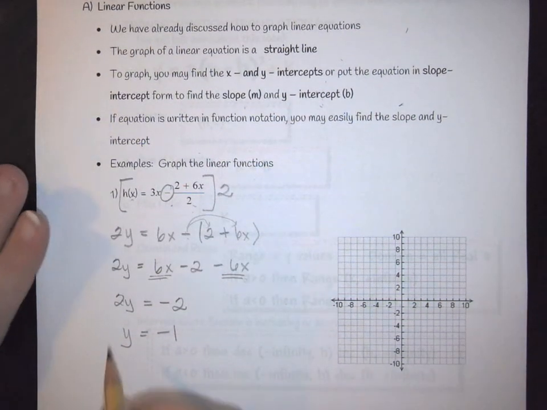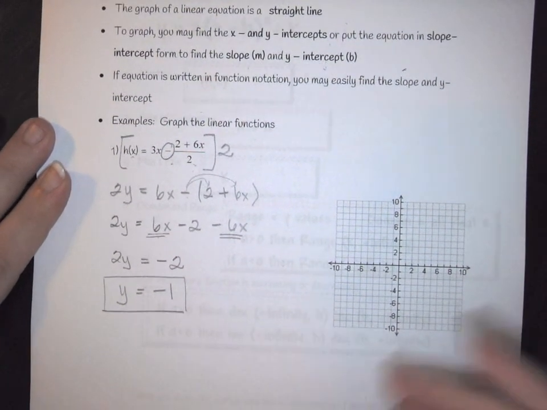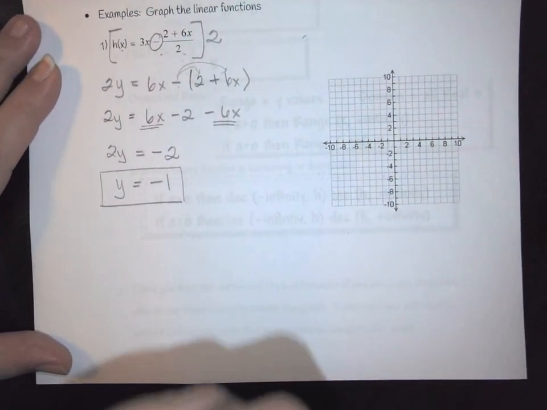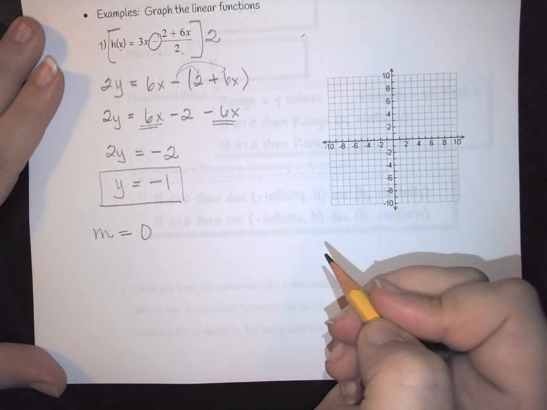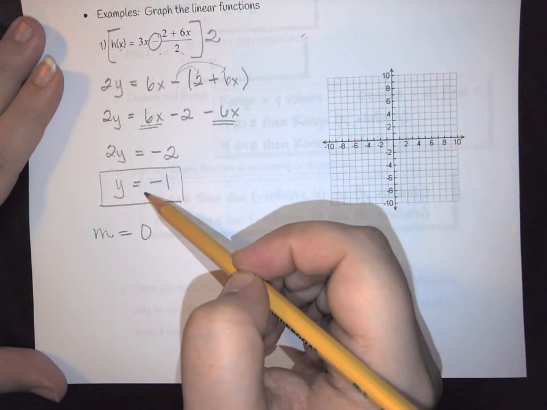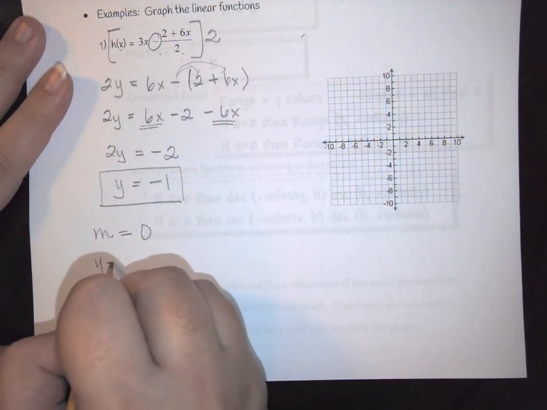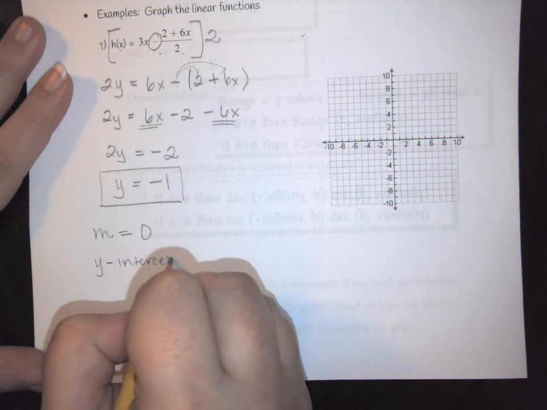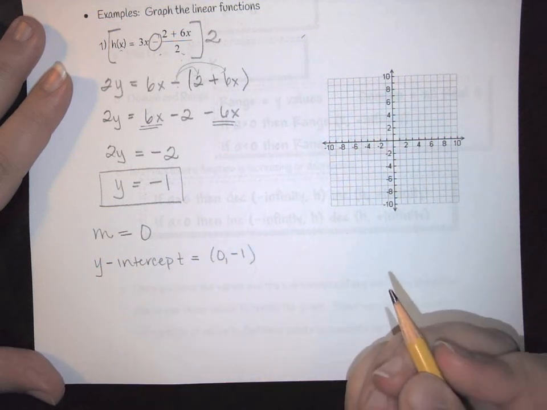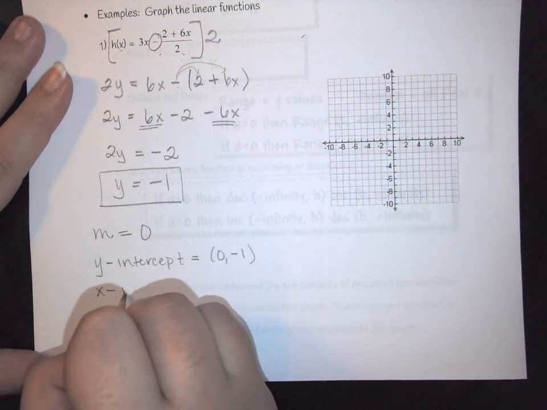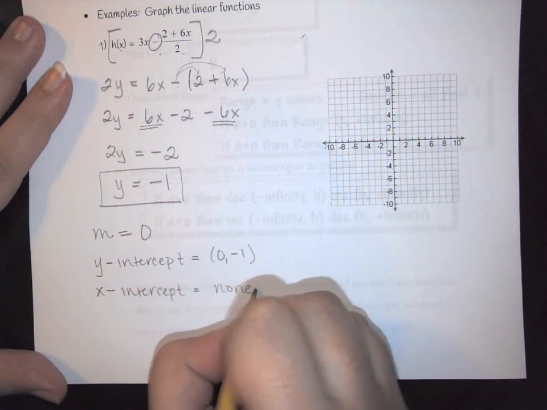Once we do that, this right here is the actual equation of the line that we are working with. There are a couple of things to notice here. First, if I try to identify a slope, my slope here is 0. Why? Because I don't have any x variables. The other thing to notice is that if I want to identify my y-intercept, I have the point 0, negative 1. This also means identifying an x-intercept is going to be none.